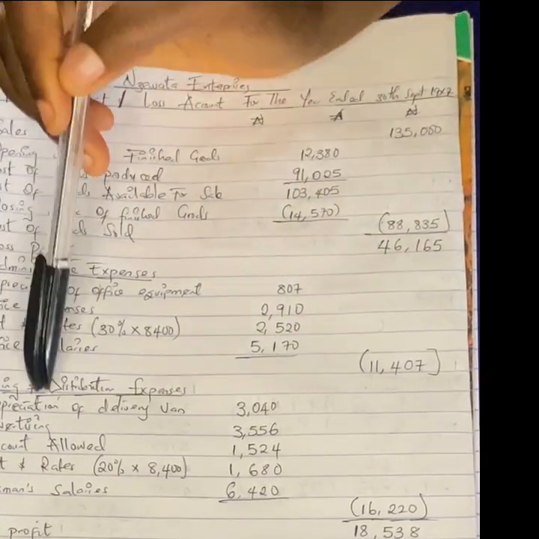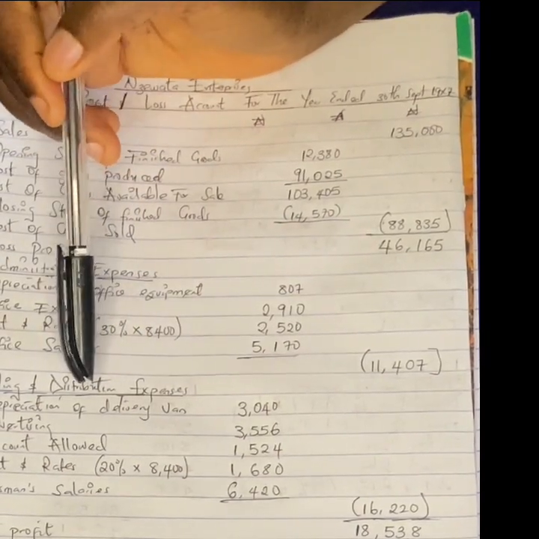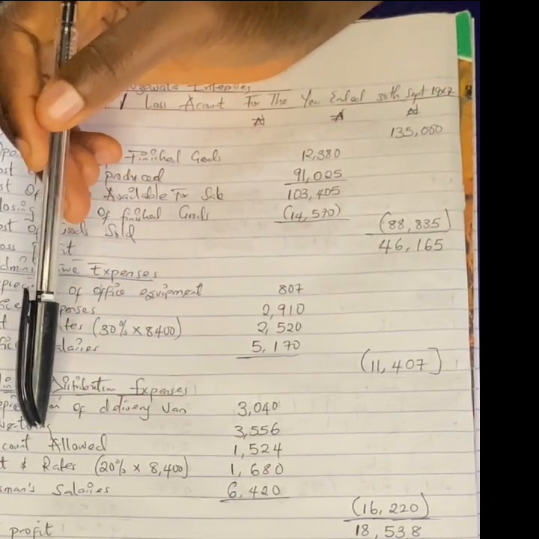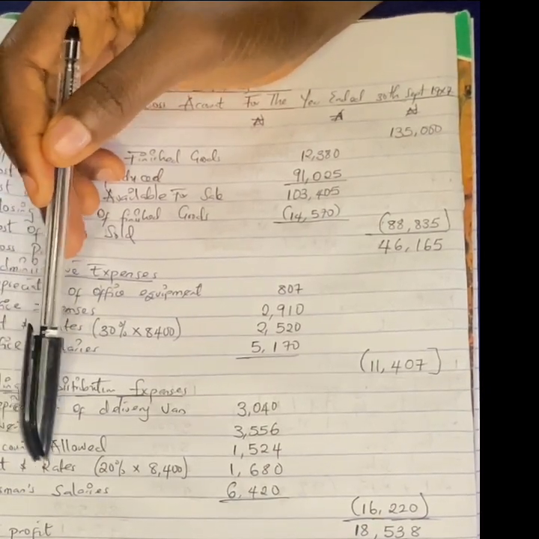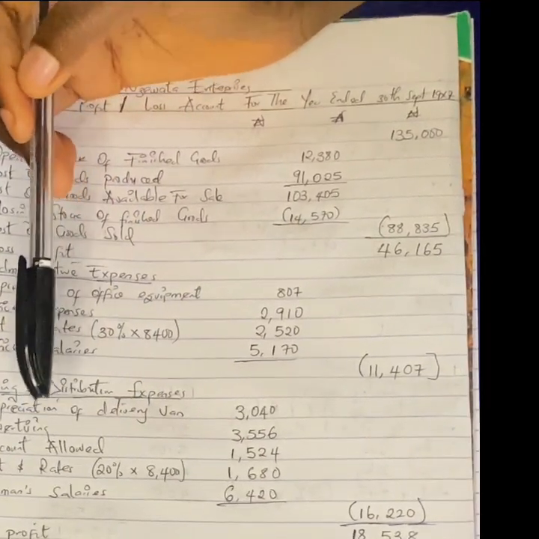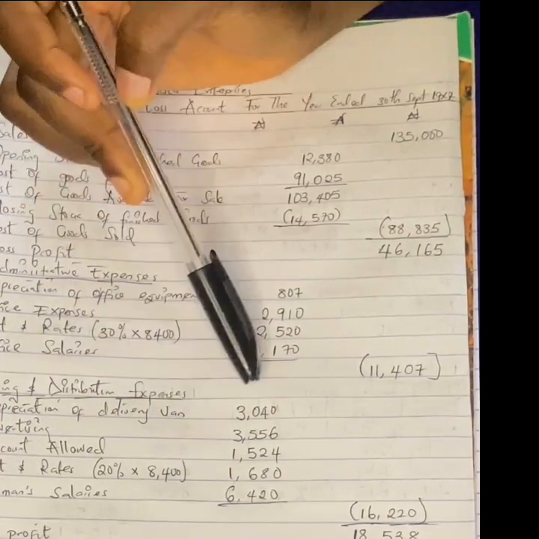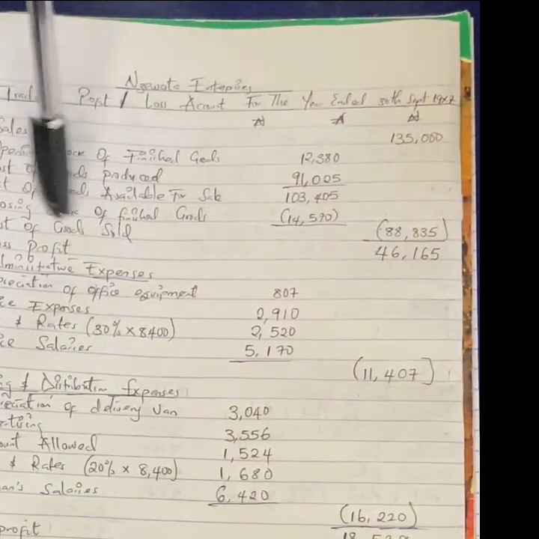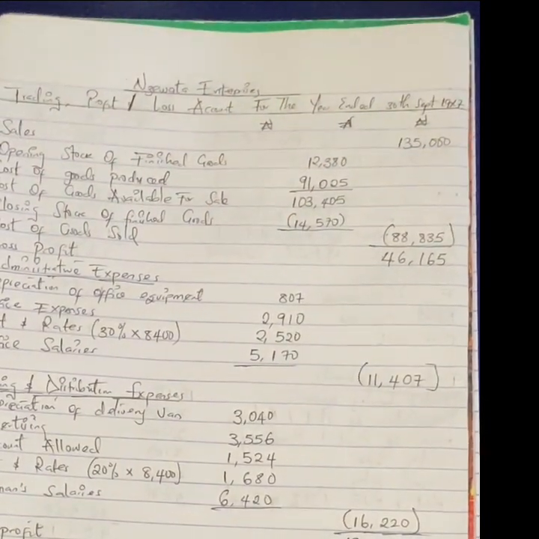Then we consider the selling and distribution expenses. We have depreciation of the delivery van, advertising, and the discount allowed on sales. And then we have rent and rate, as given, 20% of that for selling and distribution, and lastly the salary of our salesmen. When we sum this together, we have the total selling and distribution expenses, and we less this from our gross profit. We deduct every other expense to arrive at our net profit, as you can see.